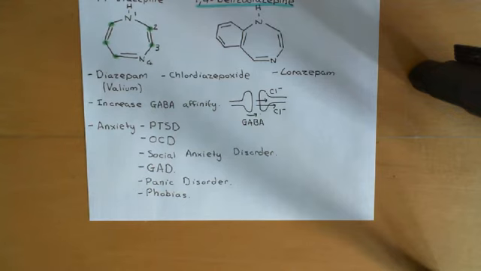Okay, right. So benzodiazepines are effective in treating all these different forms of anxiety. They are very, very effective at reducing your level of fear, basically, at reducing your anxious state. The problem with benzodiazepines is that they cannot be used long term, because they lead to tolerance and dependence, which I'll mention in just a moment.